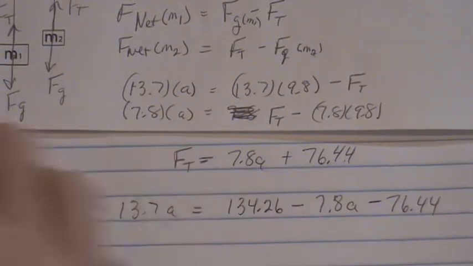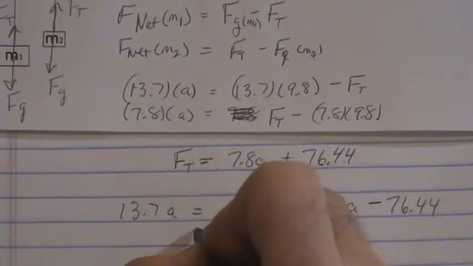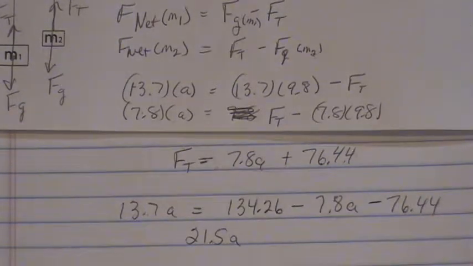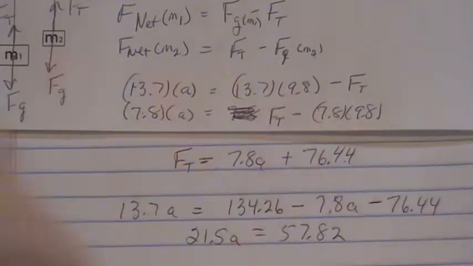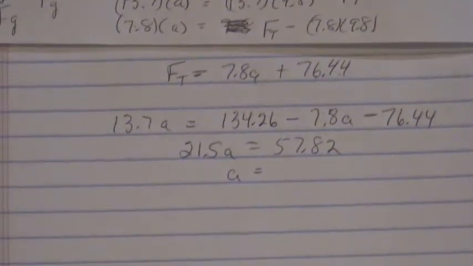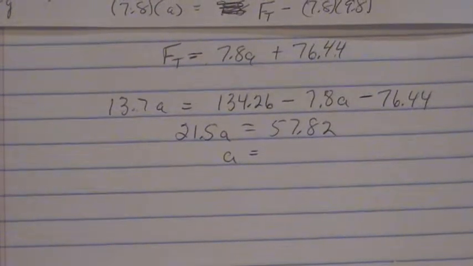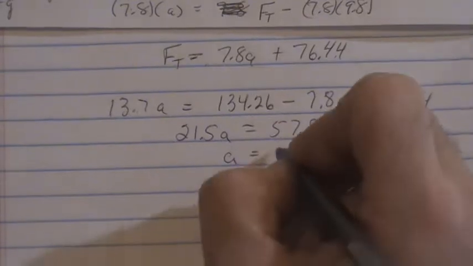We move the 7.8A over, so we're actually adding the 7.8 to the 13.7, and we get 21.5. And then we subtract these two numbers, the 134.26 and the 76.44, and we have 57.82. Dividing by the 21.5, I can slide this down now that we've got a little algebra done here, and we get 2.7.